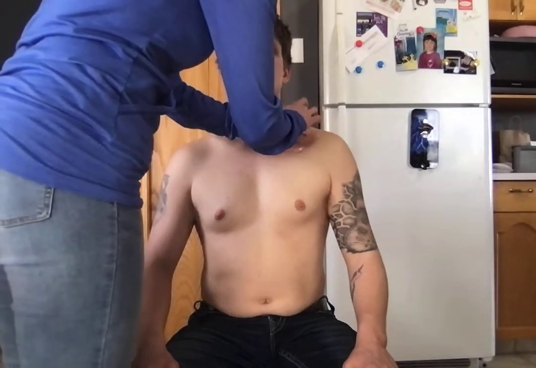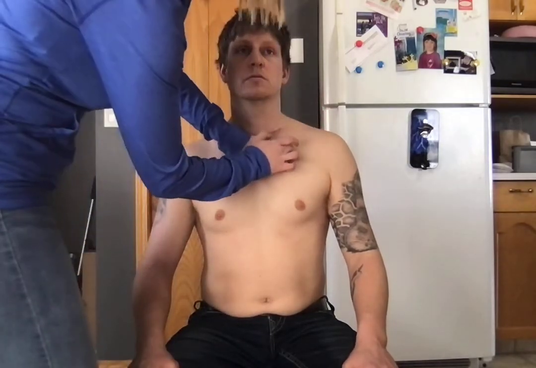So hyperresonance is the third sound, and that is like a louder, longer sound, and it represents air trapping in hyperinflative conditions like COPD. So I'm going to go ahead and get started with my percussion anteriorly. So I'm going to move in a ladder pattern from the apices all the way down to the lung bases. I'm being careful to go in the intercostal spaces and not over the bone.